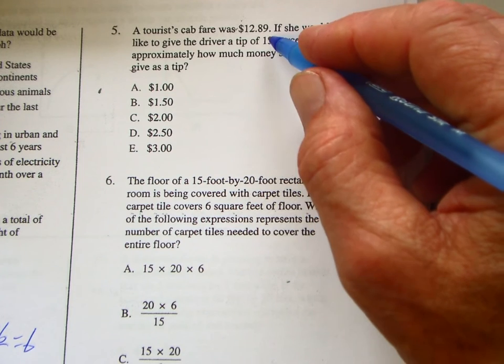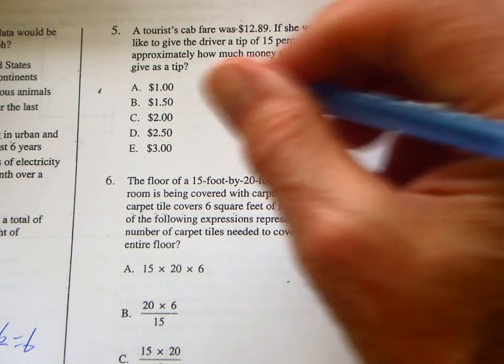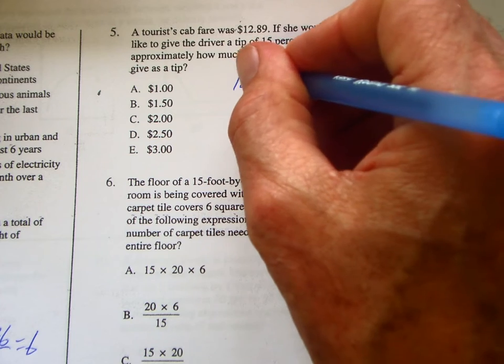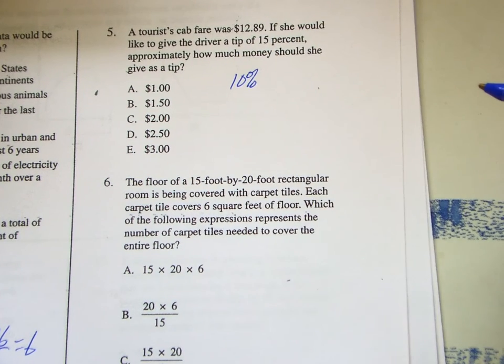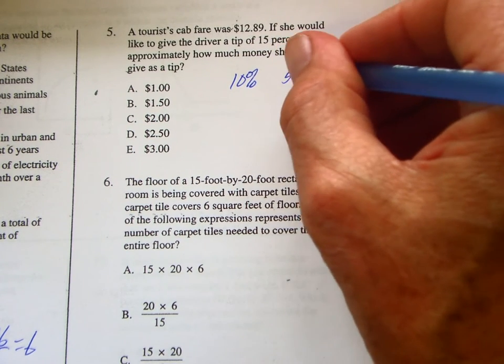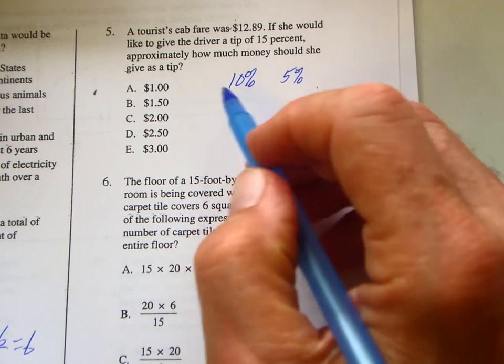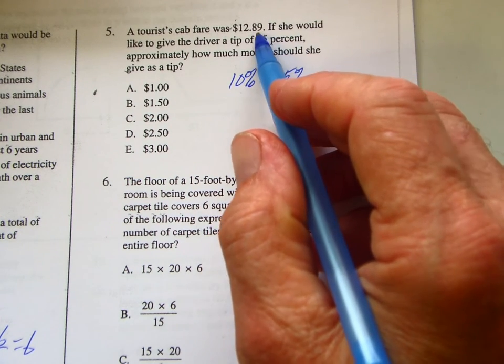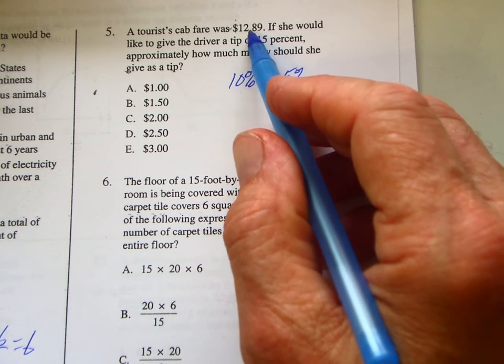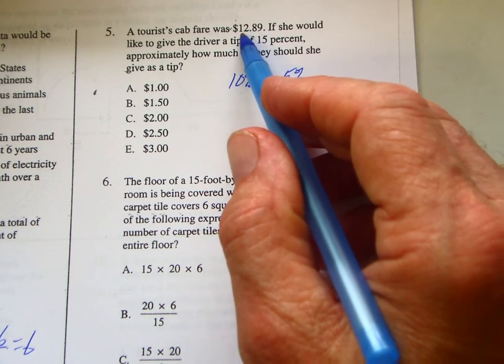Now, I like to figure out tips at restaurants, 15%. And I have a special way of doing it. I say, I'm going to figure out 10%, and then I'm going to do 5% more. 10% is easy. To take a tenth of a price, you just move the decimal point 1 place. You're dividing it by 10.